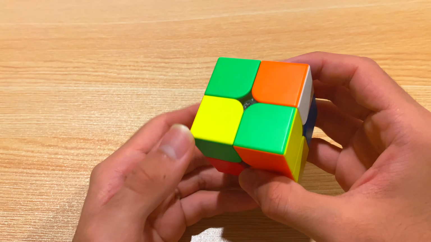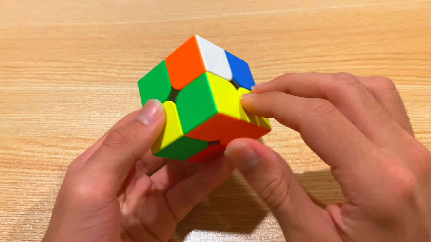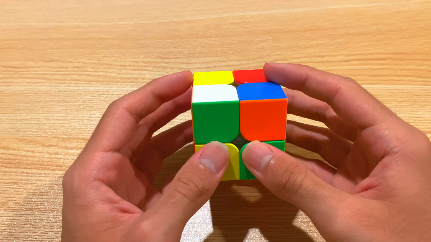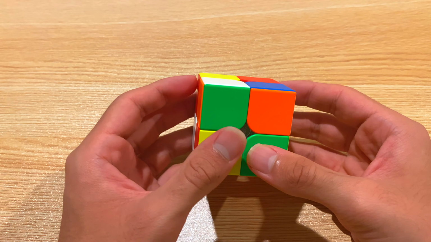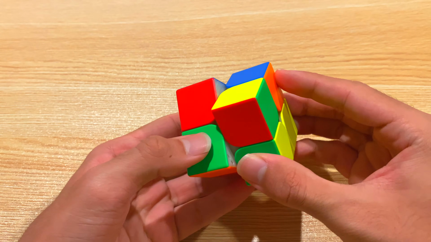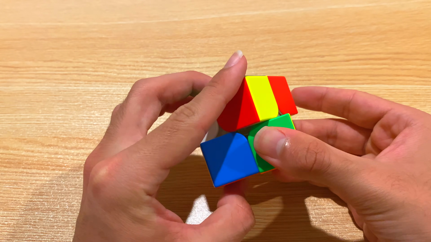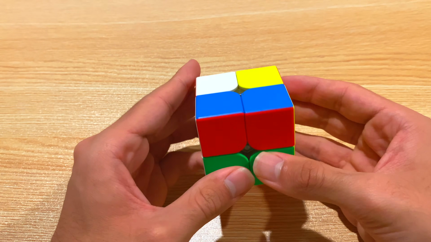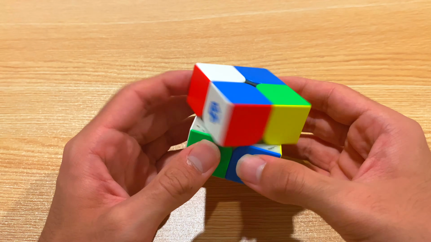Now in a real solve for this scramble, the only thing I would probably do is just look around this bar right here, and the solution I would come up with probably is something like this. L prime, U prime, L2 to insert this, and then cancelling into inserting that last orange piece to make a CLL layer, and then cancelling into this pretty good CLL.